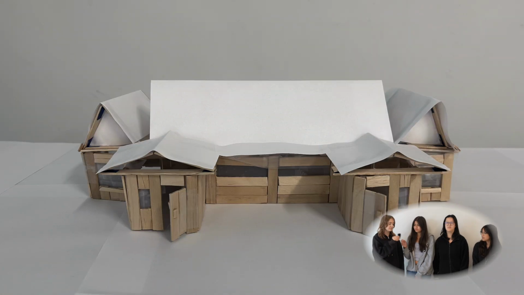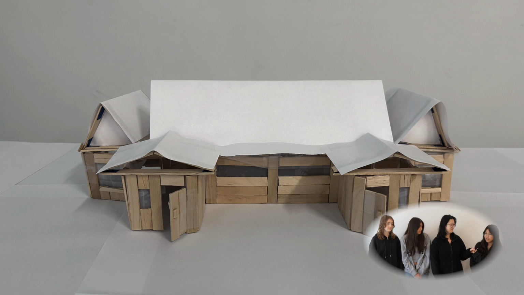Hi, I'm Chloe. I'm Marlise. I'm Sydney. And I'm Maddie. And we're the Sleeping Ducks. We made a duplex, which is a 2-unit house made of popsicle sticks, paper, and tape.